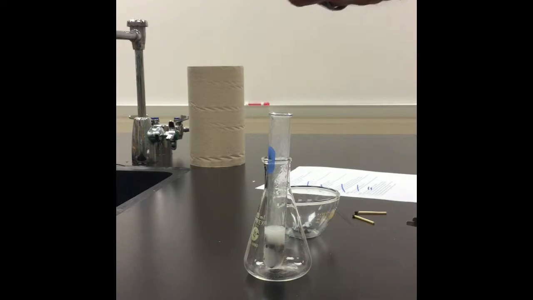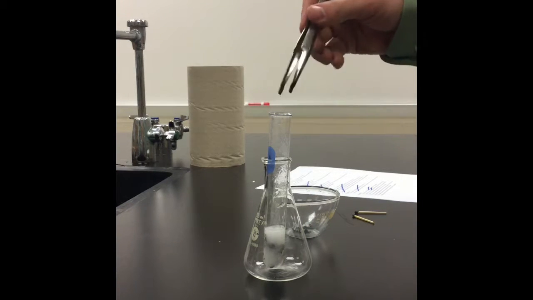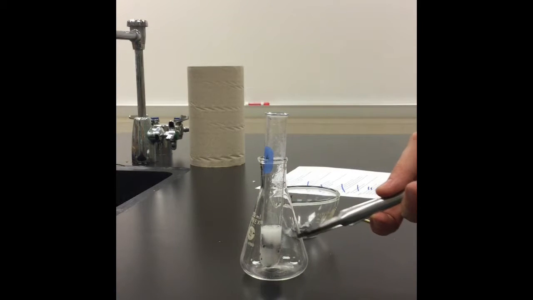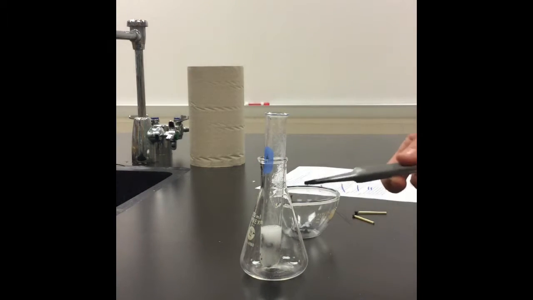So you saw the flame kind of jumped into the test tube and back out. So the gas inside that test tube that we're producing ignited. So whatever this gas is must be flammable. So look at those reactants.